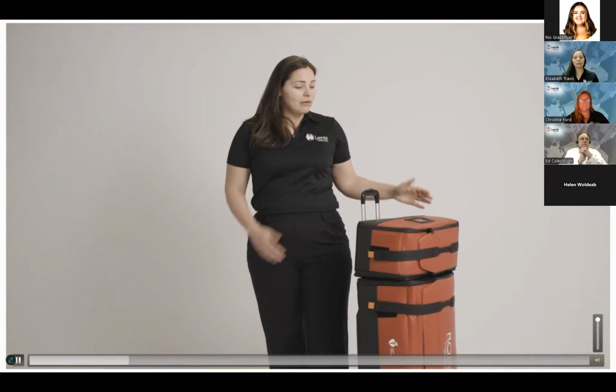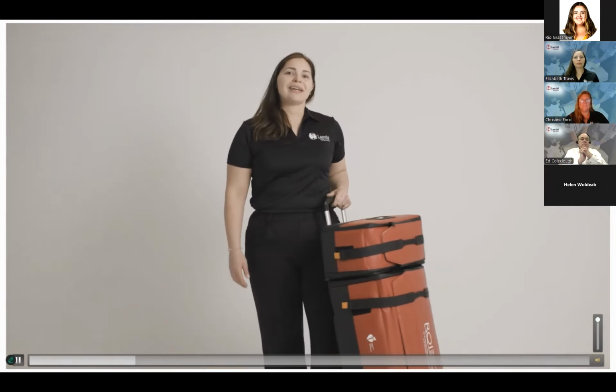The GO bag folds up, as you can see, into a very easy rolling bag and fits in the back of just about any vehicle. Once you get it to where you need it to be, you're going to place it on the floor, and we'll start by opening it up so that you can go over your skills.